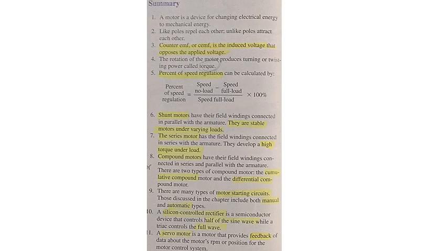The percent of speed regulation can be calculated by the formula shown in the middle of the screen. Percent of speed regulation equals speed at no load minus speed at full load, divided by speed at full load, times 100.